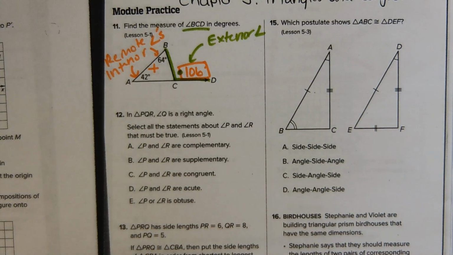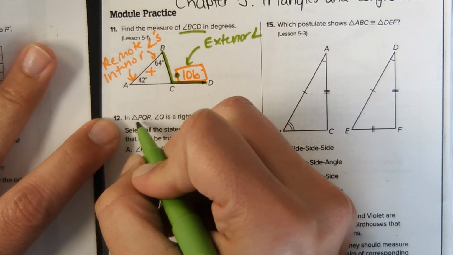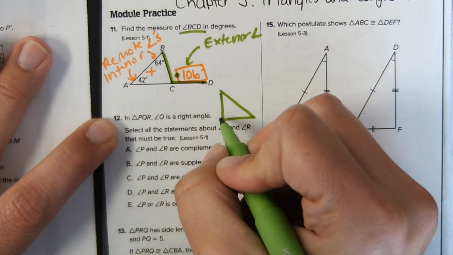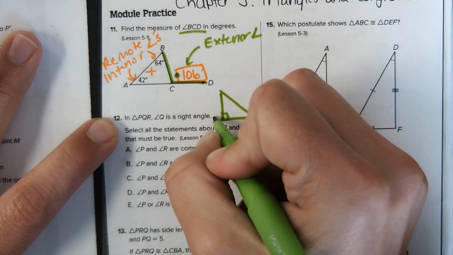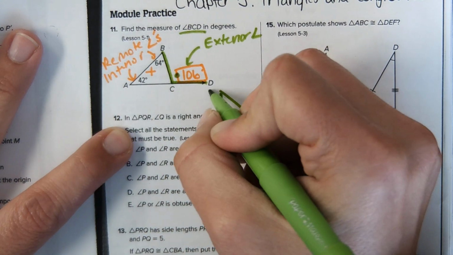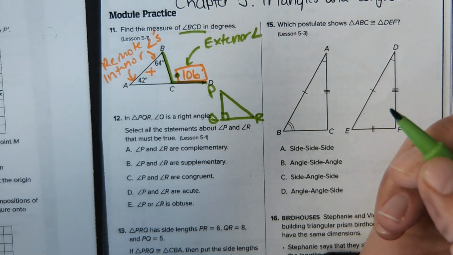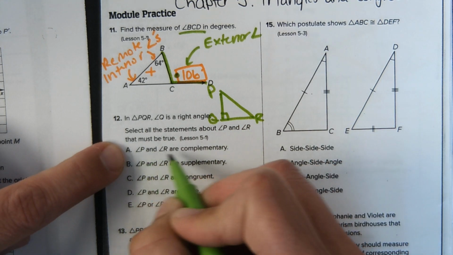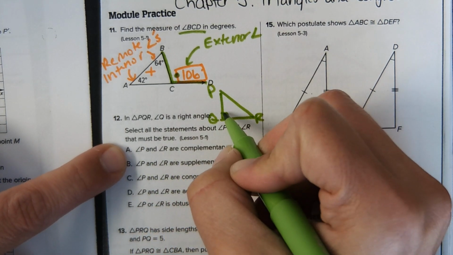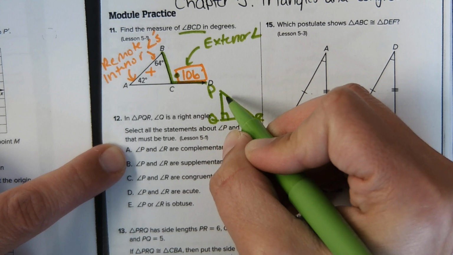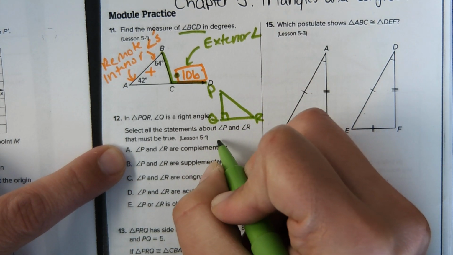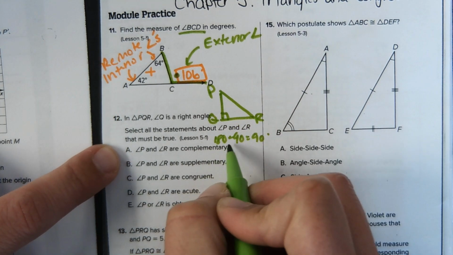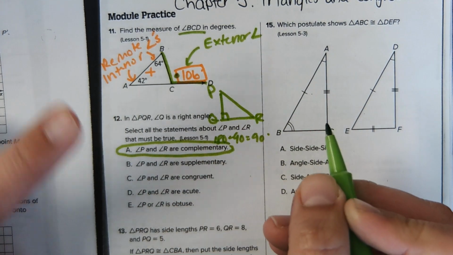Okay, the next one, it says in triangle PQR, angle Q is a right angle. So I'm going to draw this out so I can use a picture to help me. So triangle PQR, Q is a right angle right there. Select all the statements about angle P and R that must be true. Well, P and R are complementary. Let's see. If this is 90 degrees, and the angles of a triangle equal 180, then 180 minus 90 would be 90 degrees. So these two do have to add to 90 degrees and they do have to be complementary. So that is a correct answer.